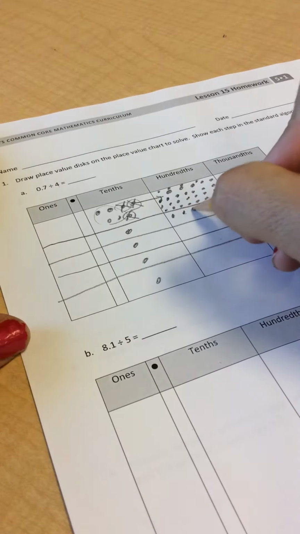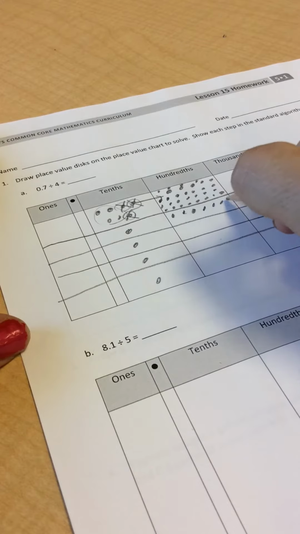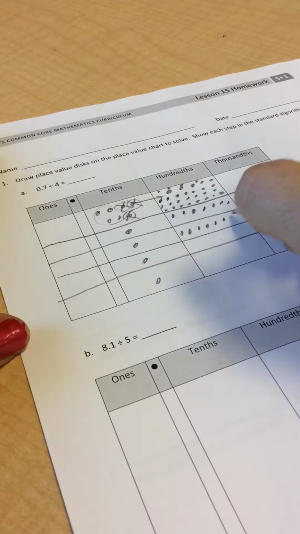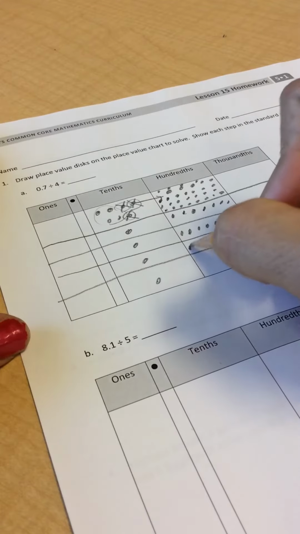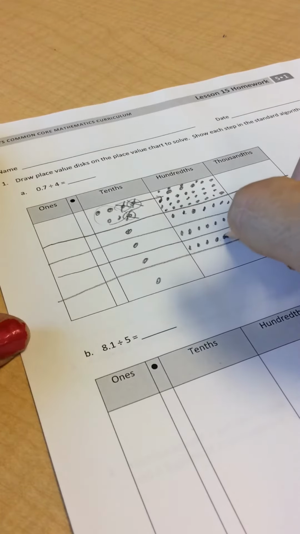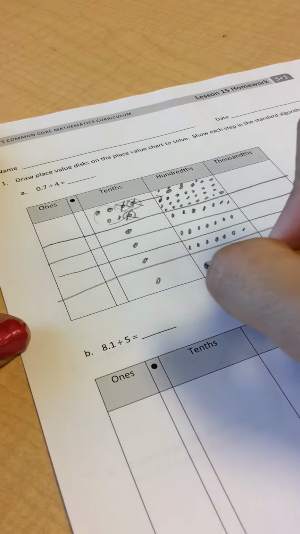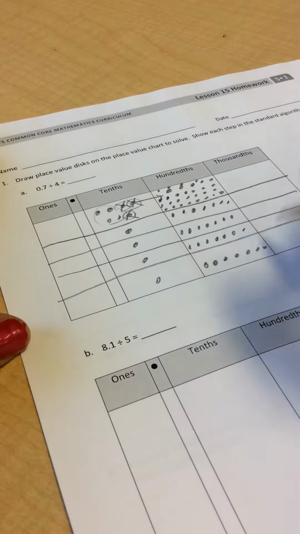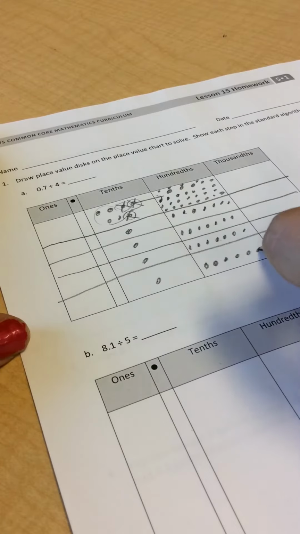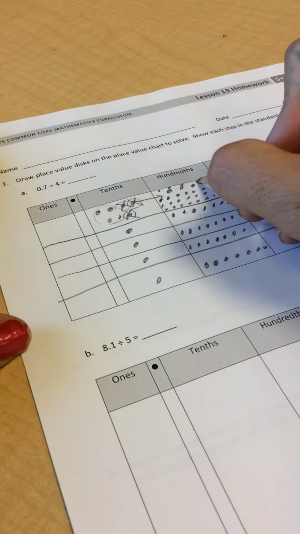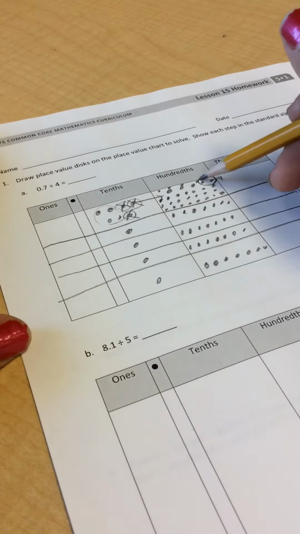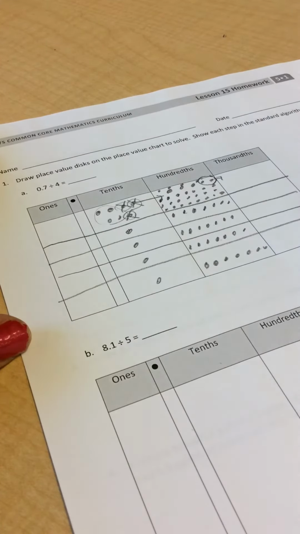Okay. And then that means that we have 2 left over, and those 2 hundredths then can be broken up into their equal pieces.